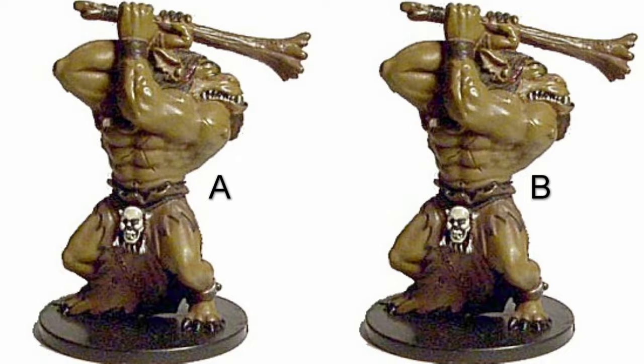Tracking hit points. Guess what? Your monsters are going to be injured at some point in time. Plenty of them are going to die. You have to keep track of what their hit points are. You have to know how much damage they've taken, how close they are to death. And you really want to track each monster individually.